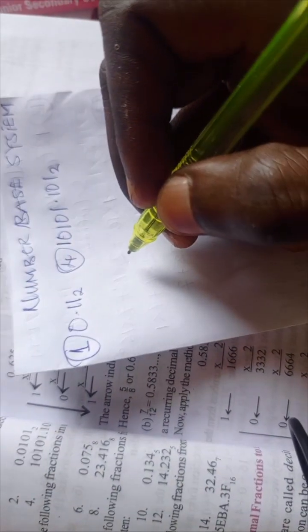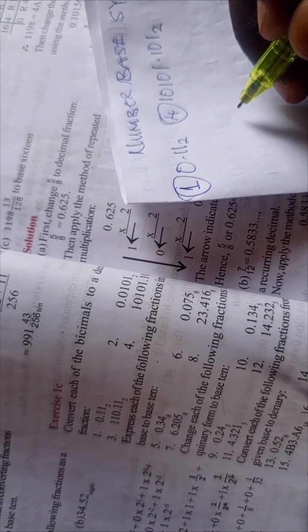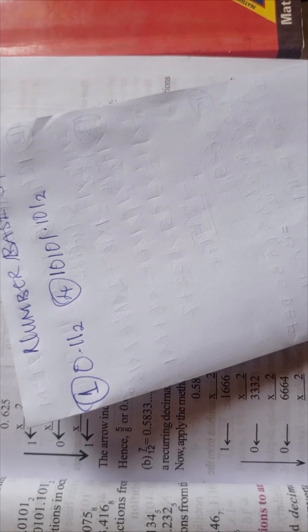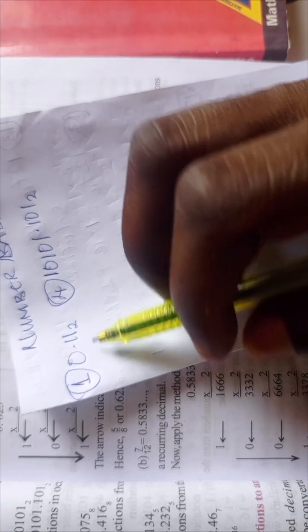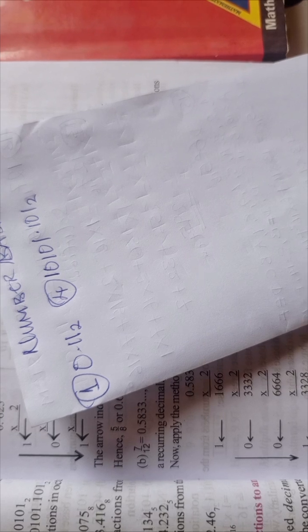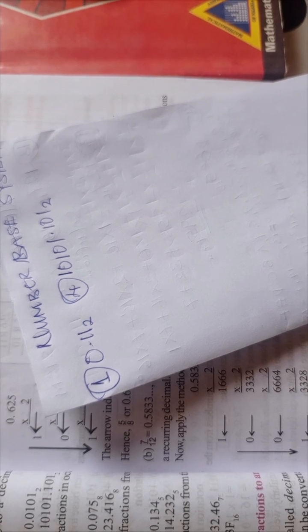So let's have our solution on exercise 1T, numbers 1 and 4. Let me explain a little bit about something that is going to happen here. On these numbers with decimal places, you can see that for binary numbers without decimal places, we were counting from the last digit on the right down to the left-hand side, from 0 up to the number of digits.